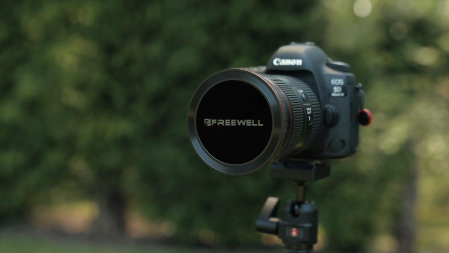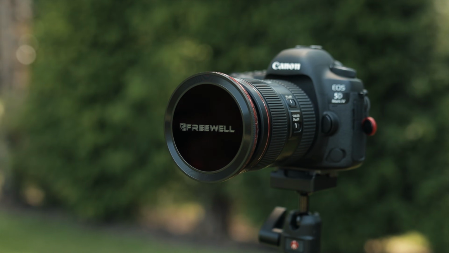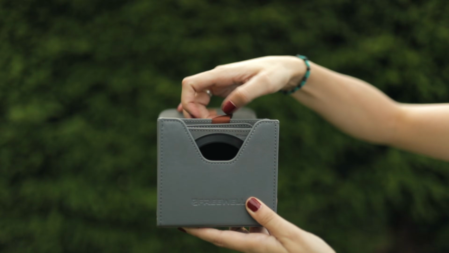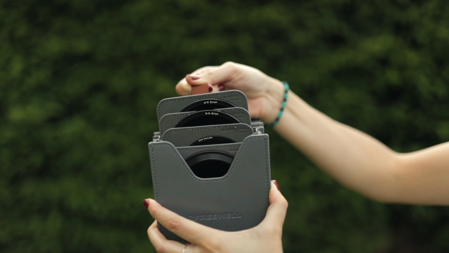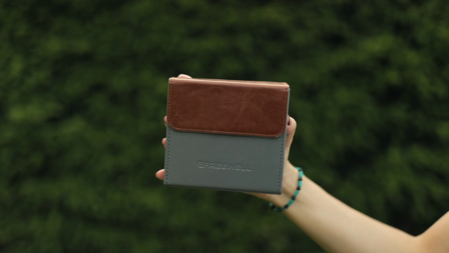Polar Pro is an amazing brand, I'm sure you heard of it, but the other brand, and this is a pack which is way better regarding price, is Freewell. I don't know if you heard about it, but it's quite popular as well. And this is a pack with many filters, and they are very useful because there are so many of them and you can combine them. So it's 7 in 1.